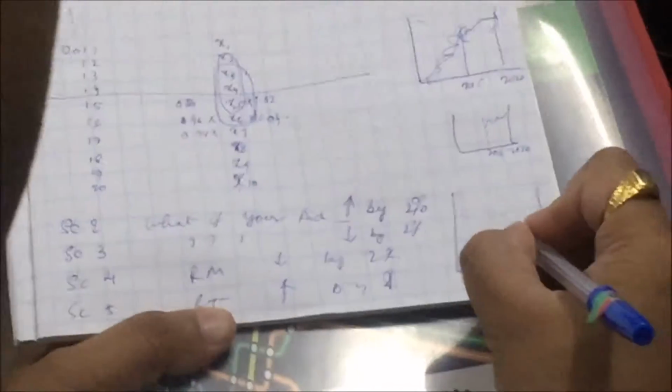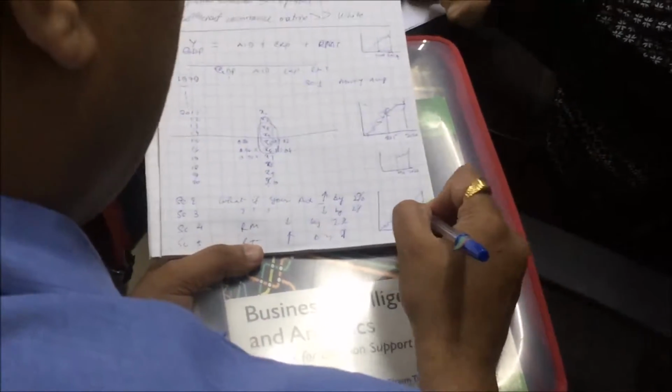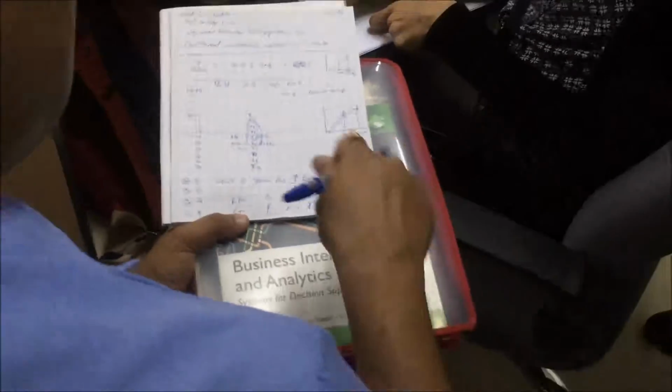Your GDP might be going like this, and at this point of time, in scenario 1, it is like this. Scenario 2, it is like this. Scenario 3, it is like this. 4 years, 5 years, like this. By this, you will close it. This is done.